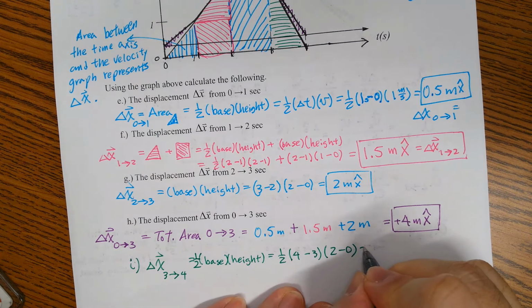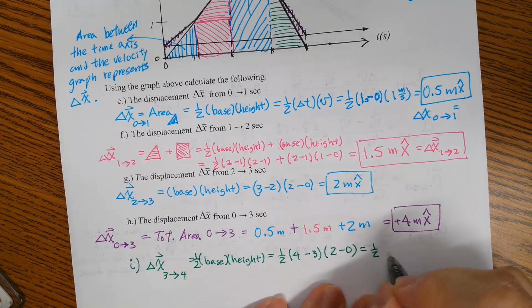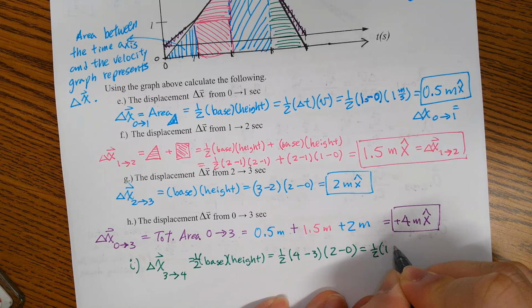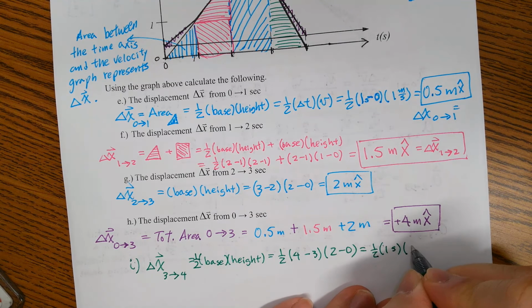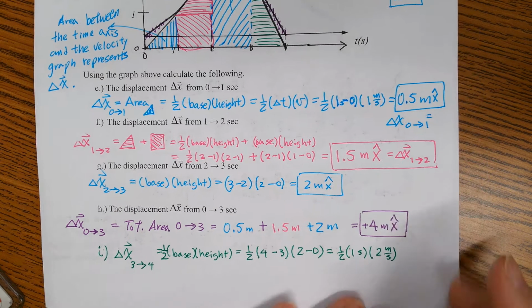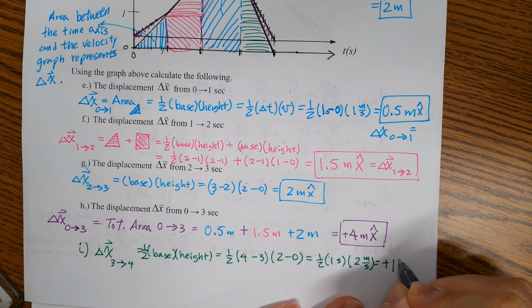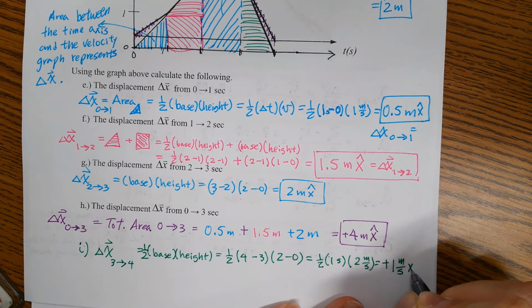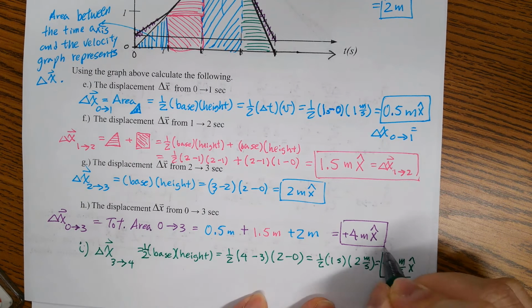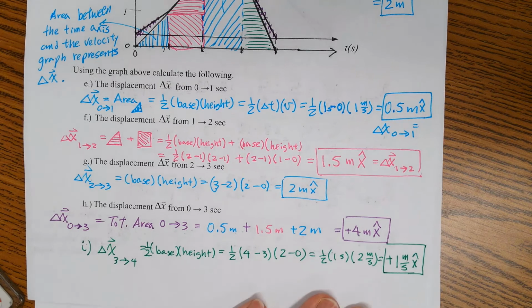Therefore, 1/2 times 1 second times 2 meters per second. And I get positive 1 meter x hat for 3 to 4 seconds.